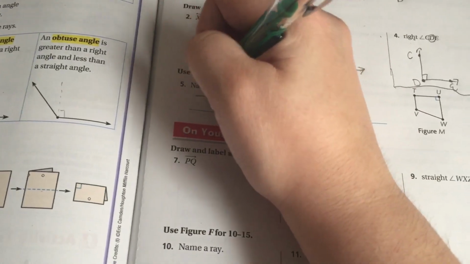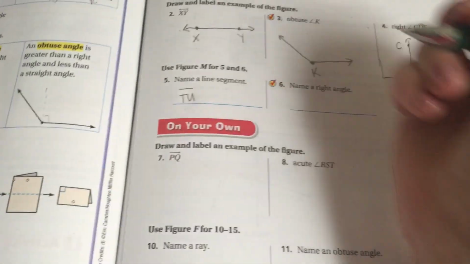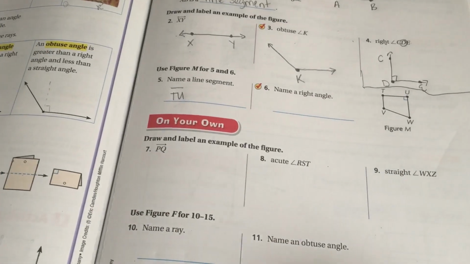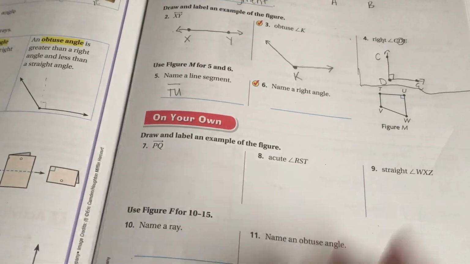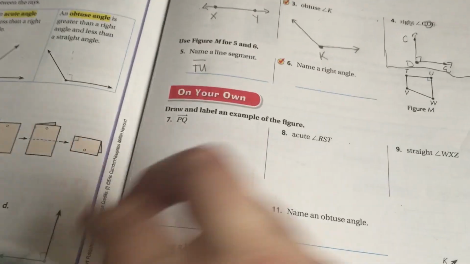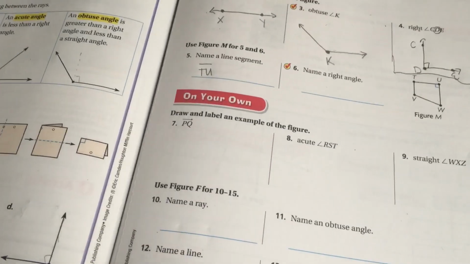I'm just going to write one of them on my answers, but any one of these four can count. So I'm going to do line segment TU. But like I said, there are four possibilities on here. Honestly, most of these questions have more than one right answer. As long as they fit the description that you're given, they still count.